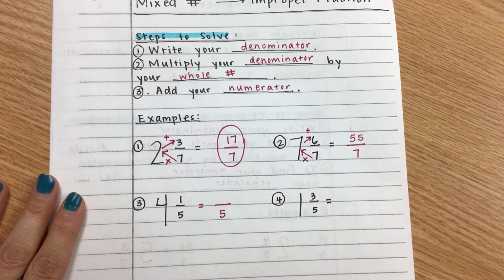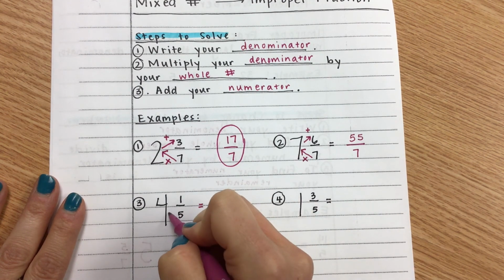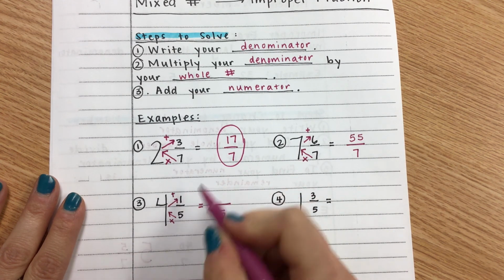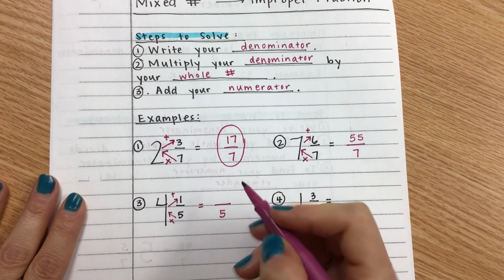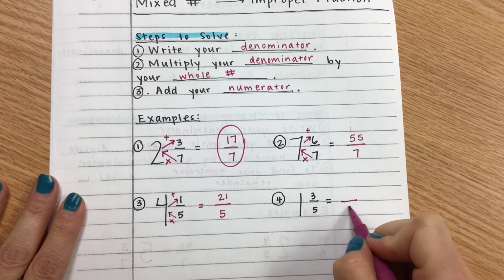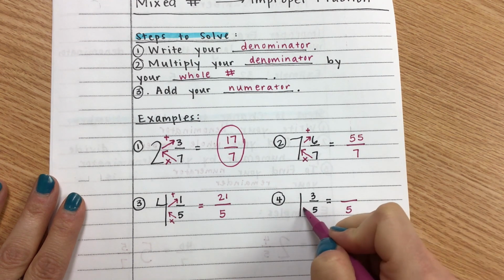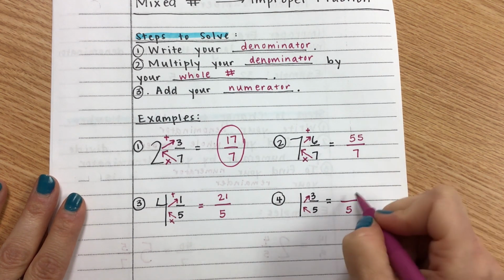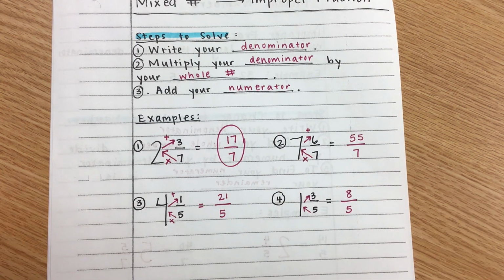Put our denominator of 5, 4 times 5, and then we're going to add. So 4 times 5 is 20, plus 1 is 21. Our 5 down here. 5 times 1 is 5, plus 3 is 8. Simple, right?